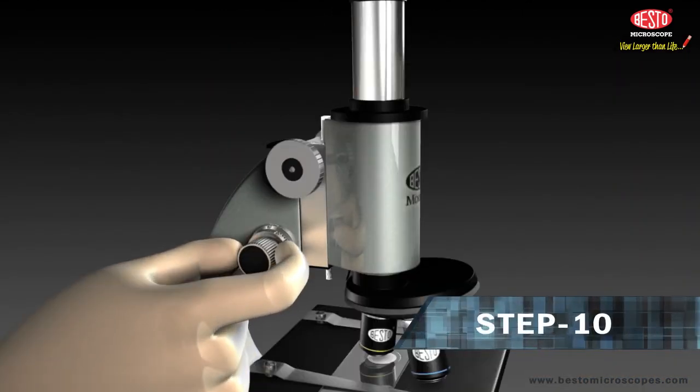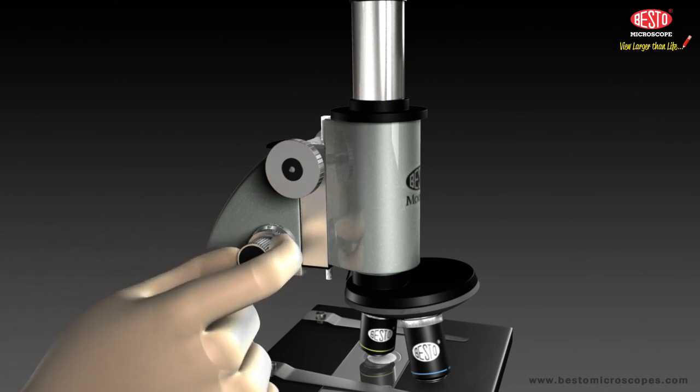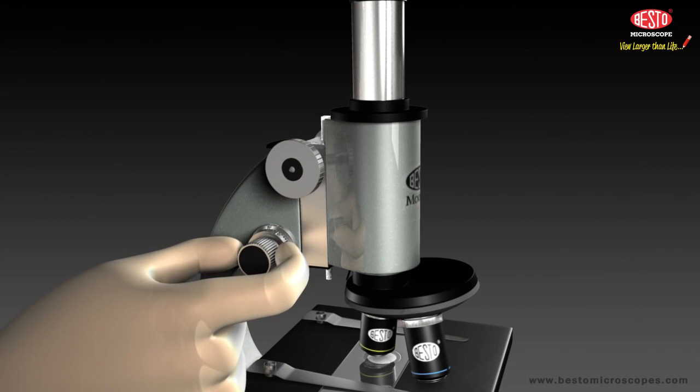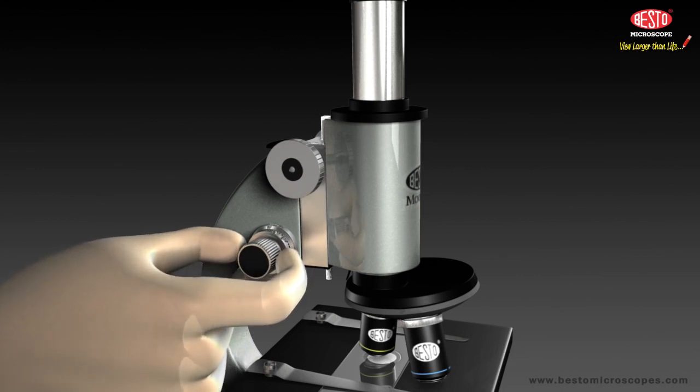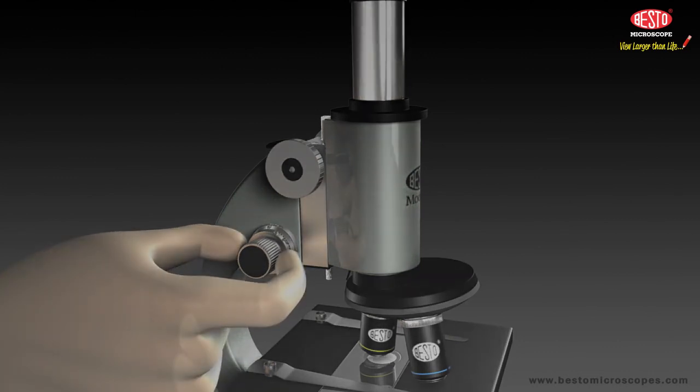Step 10. Now adjust the aperture control with the help of the diaphragm. Close it until the circle of light dims and then open it again slightly and stop it where you get maximum resolution of the slide or sample in view.